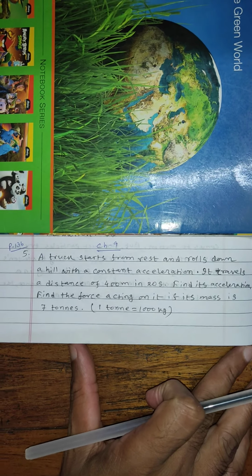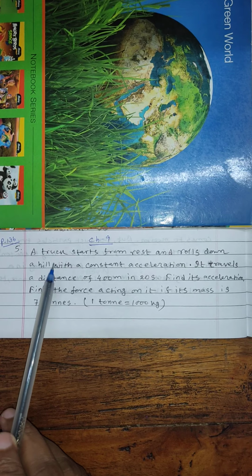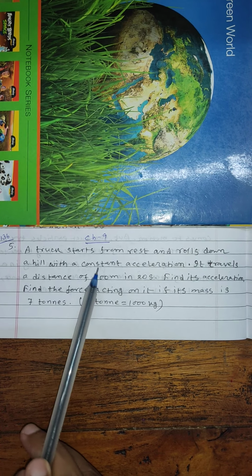Chapter 9, Force and Laws of Motion. So many numericals as well as question answers are already given to you. Now page number 136, question number 5.